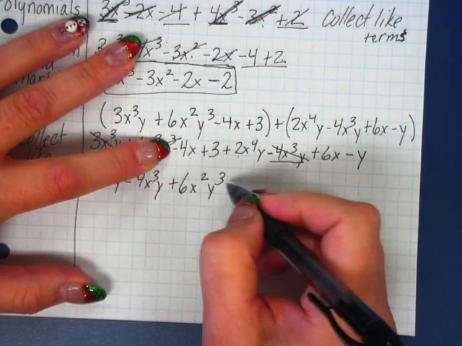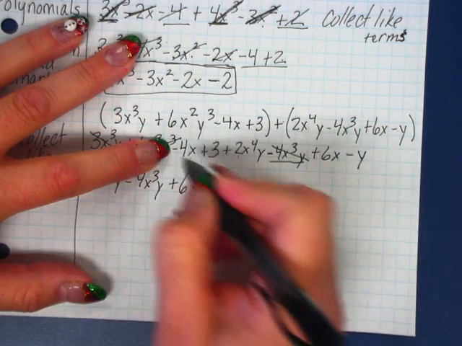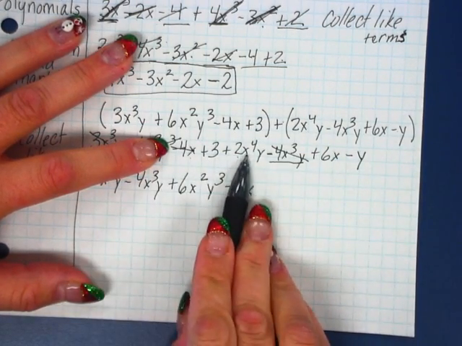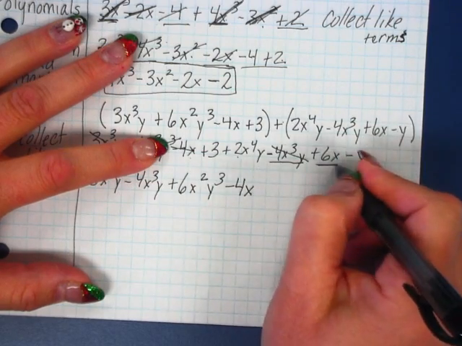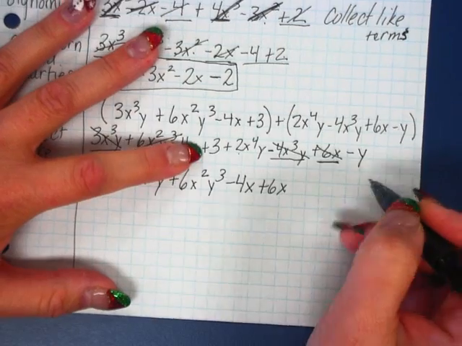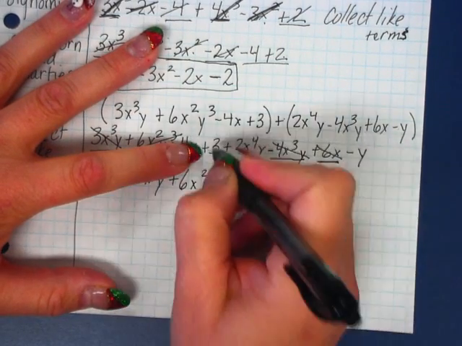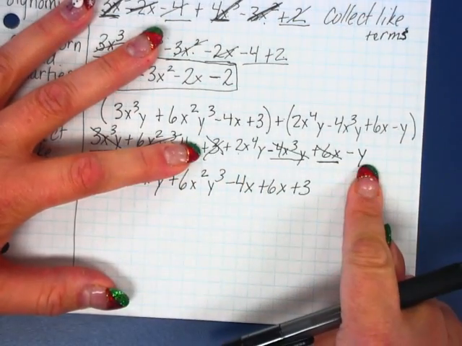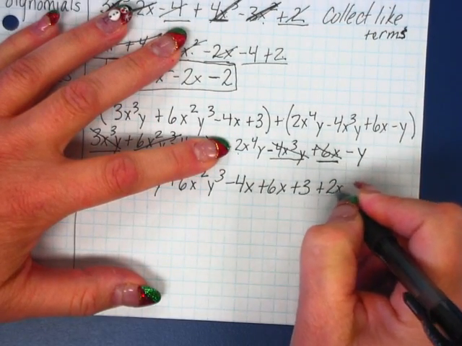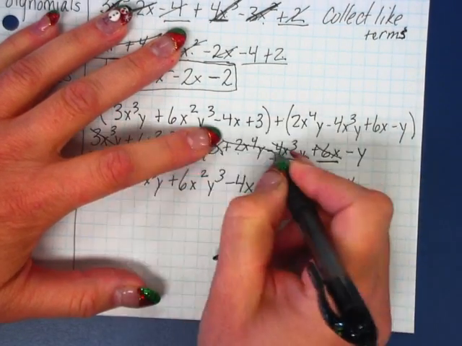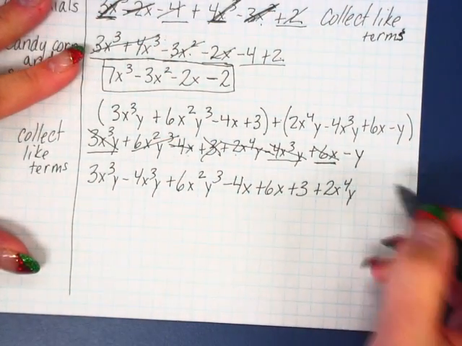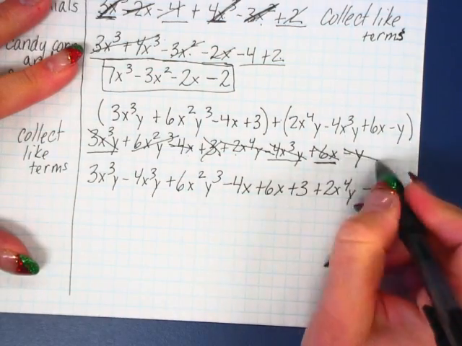Moving here, I have minus 4x. So all it has is a single x. So I'm looking for just an x, and here's just an x, 6x. Positive 3. It's the only one I see with just the number. This one is 2x to the fourth y. So I'm looking for x to the fourth and y. And all I have left is just a plain y.